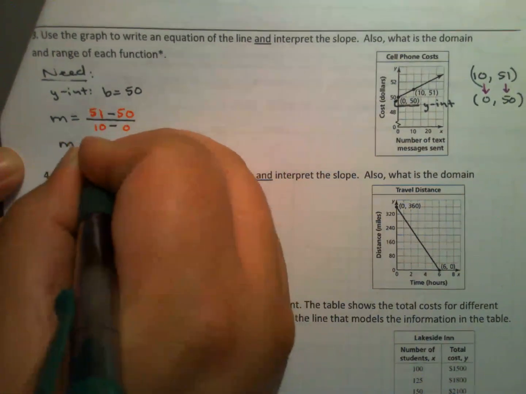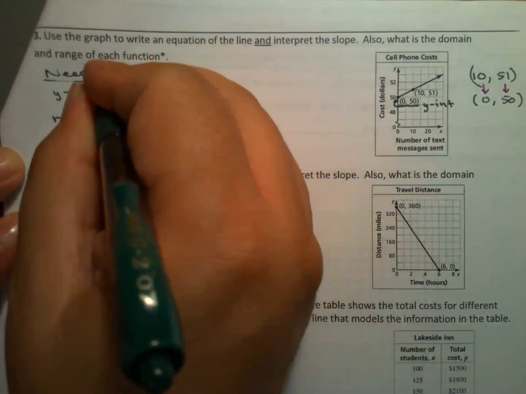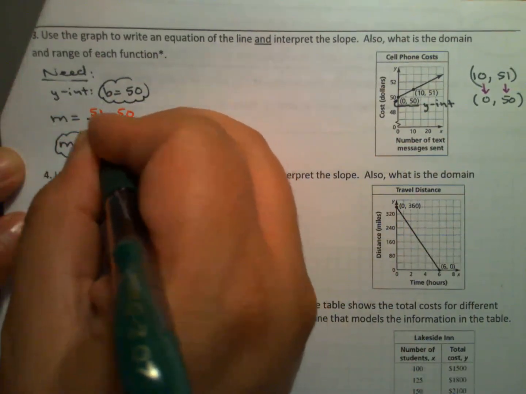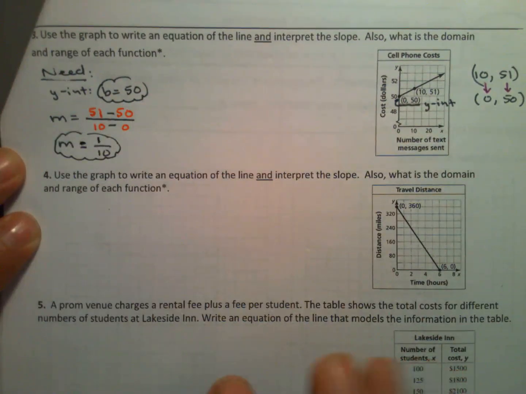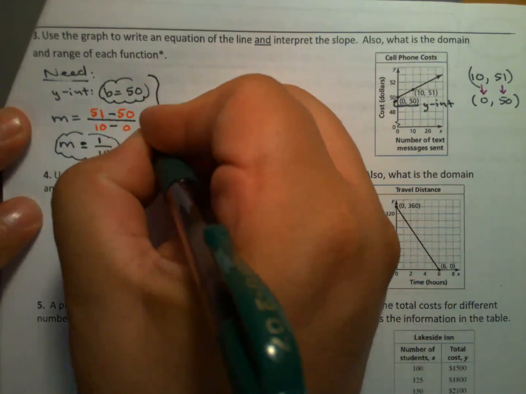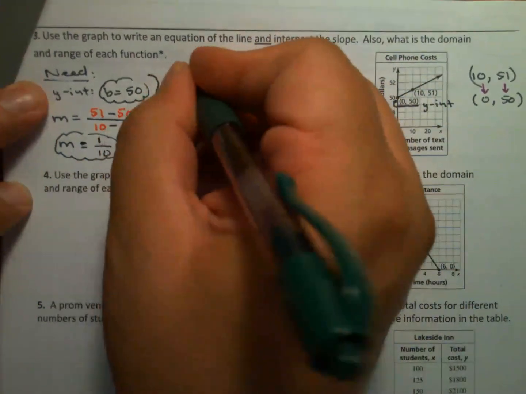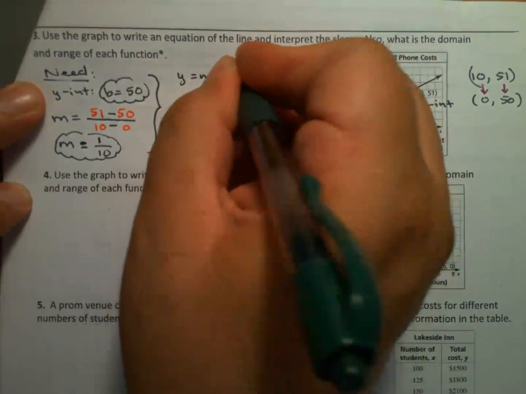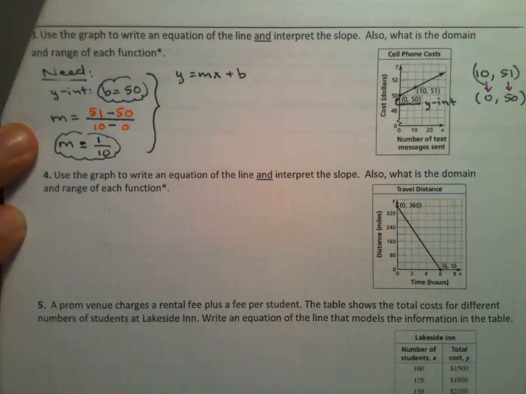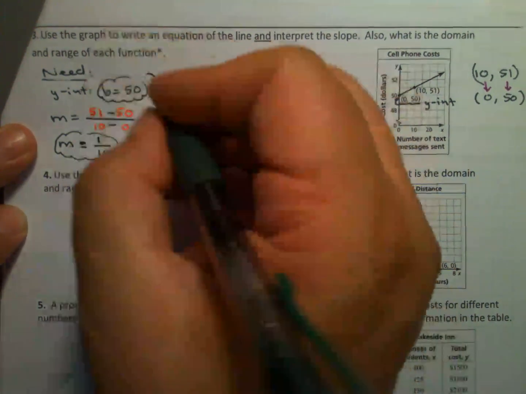And 10 minus 0 is just 10. All right, I have my y-intercept. I have my slope. So technically, we have everything we need for this problem. So I'm going to take this info, and here it is. y is equal to mx plus b. Now, they didn't say to turn it into a function, so we won't waste our time with that. But I have everything I need.